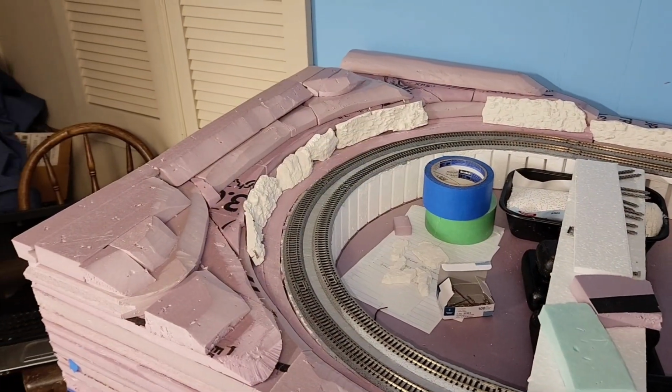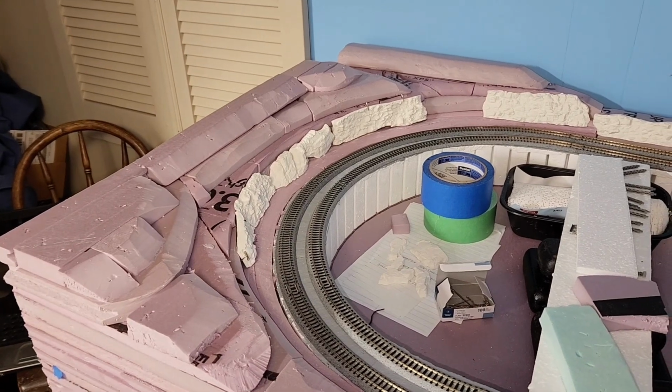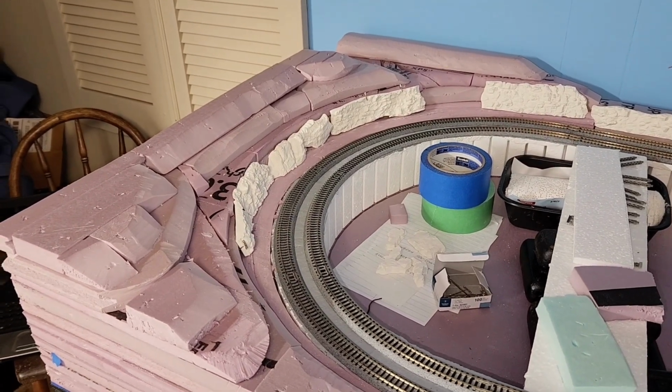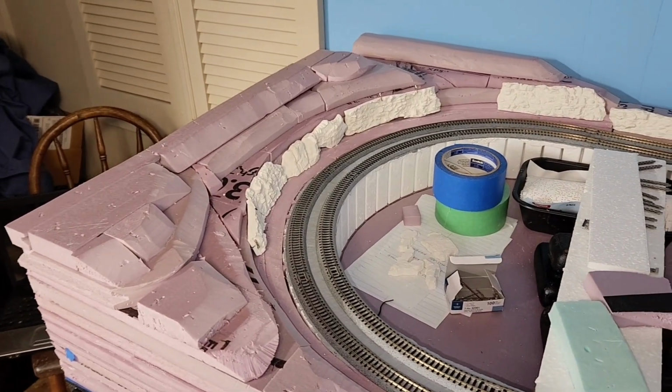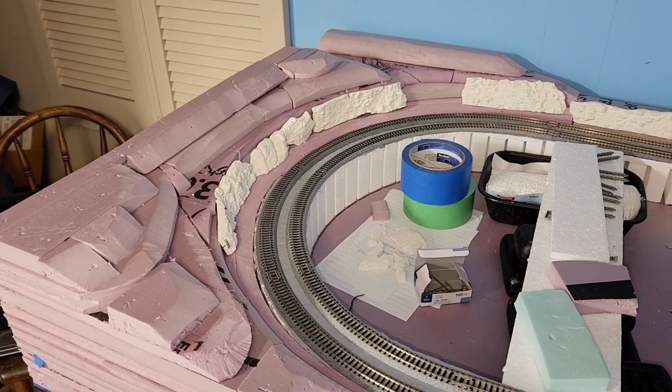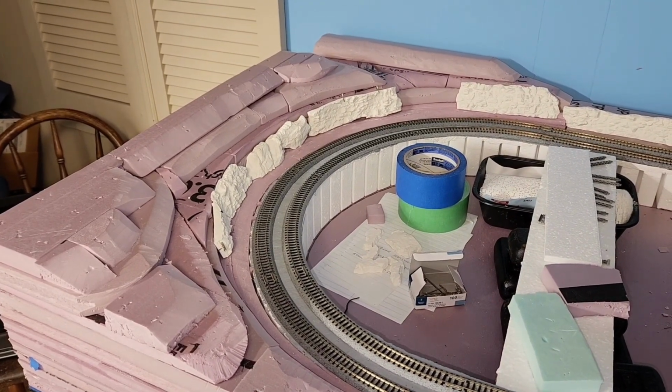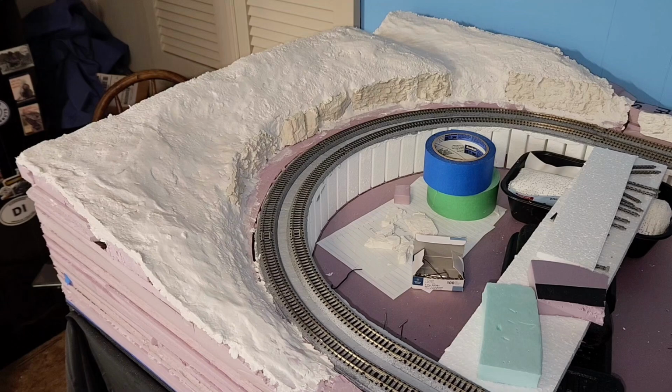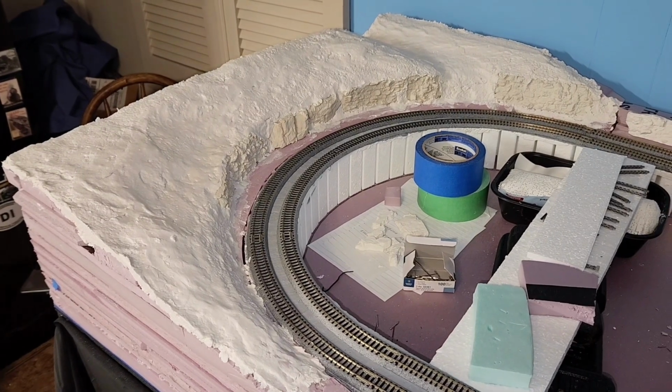I had a little bit of sculptor mold left, so I'm going to go ahead and use it on here. Like I said, I usually use plaster cloth, but I'm going to give this sculptor mold stuff another shot. Seems to be working out well. Let's take a look. Well, that's the sculptor mold mountain on top of my sea of pink foam.